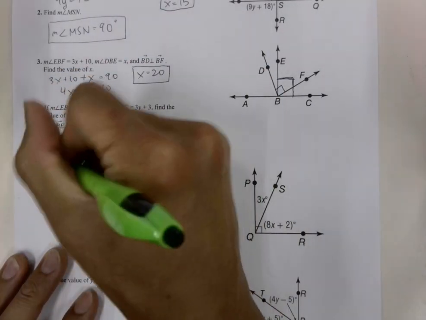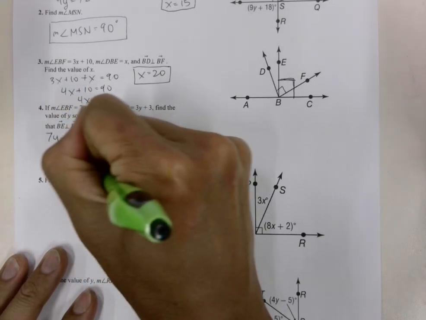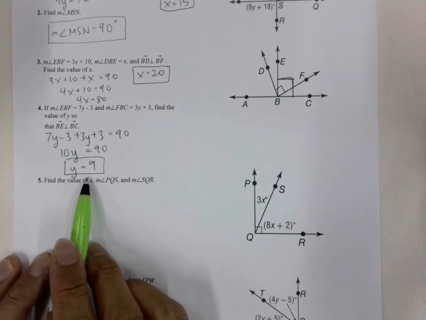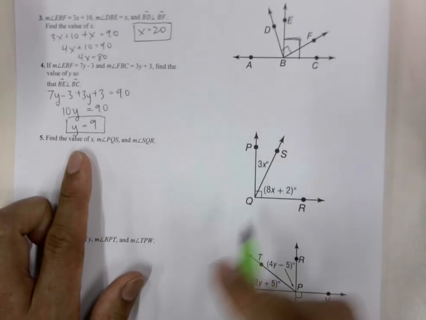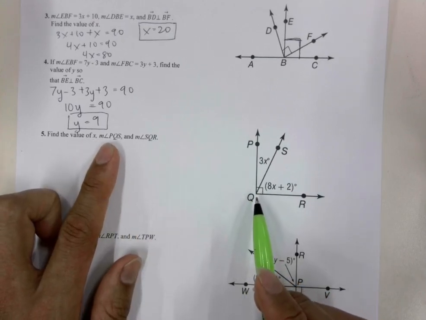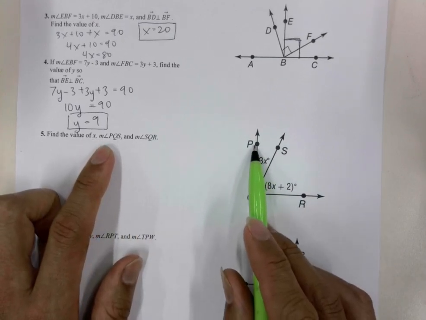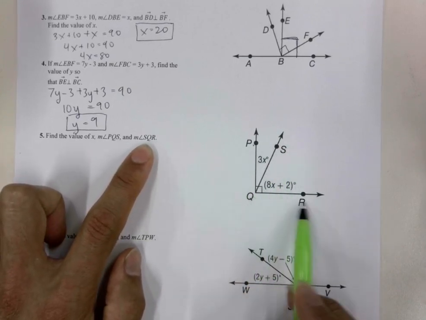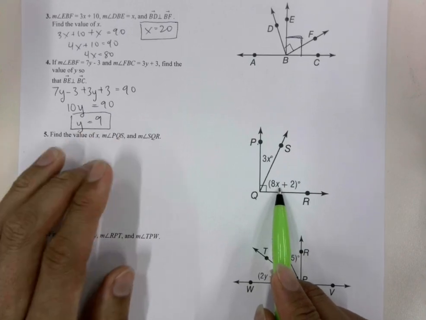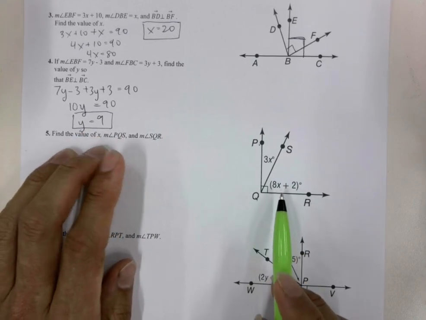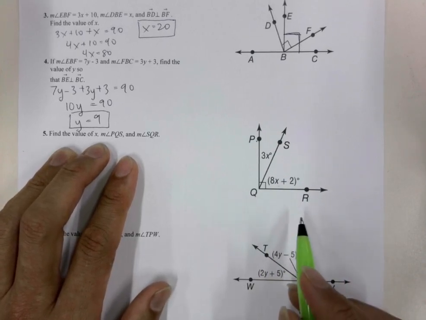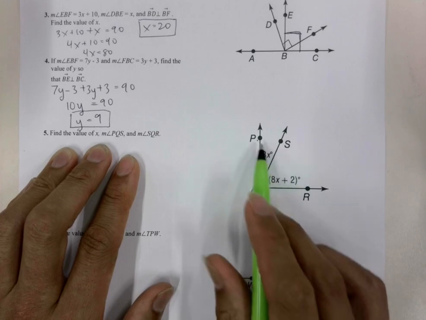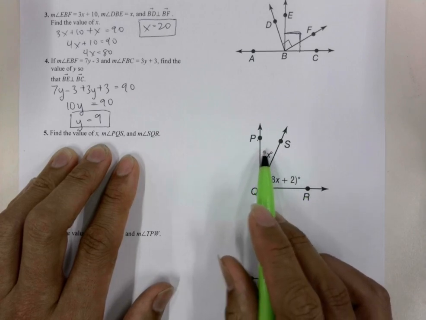Divide both sides by 10, and I get y is equal to 9. And I believe that's what they're asking for. Yeah, find the value of y. So I'm done. Okay. Next question here is find the value of x. The measure of angle PQS is equal to 3x, and SQR is equal to this expression here. They don't tell us anything about perpendicular or complementary, but they do give us this symbol right here. And that symbol means that this angle PQR is 90 degrees.